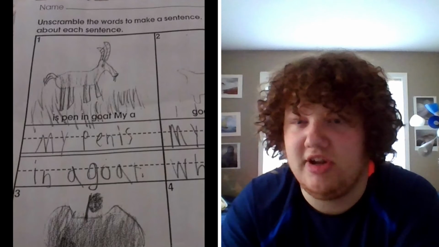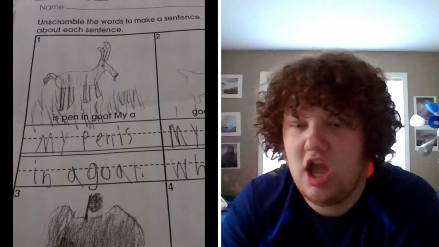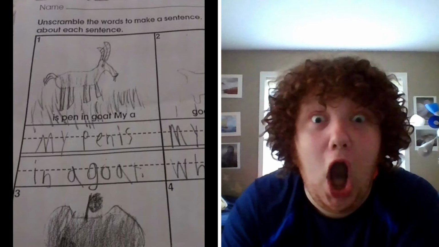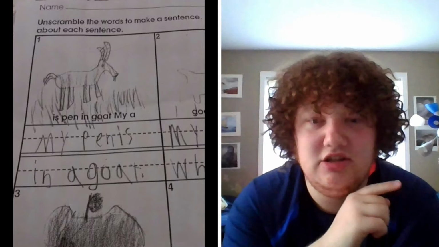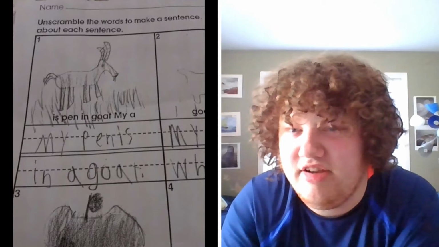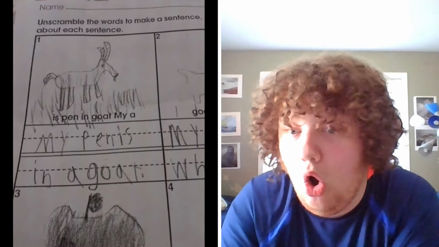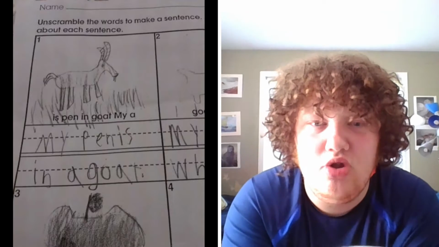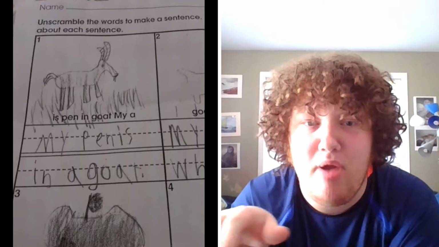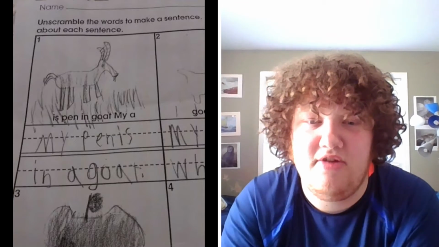Unscramble the words to make a sentence about each sentence. Is pen in goat my A? And the student wrote, my penis in a goat? Oh my god. Something tells me this student was looking for an excuse to write that word. Wait, no, I think it's supposed to say, my pen is in a goat. Oh, okay. I'm pretty sure that the sentence that the teacher was looking for is, my goat is in a pen. But the way this kid wrote it, it's just dirty on so many levels.